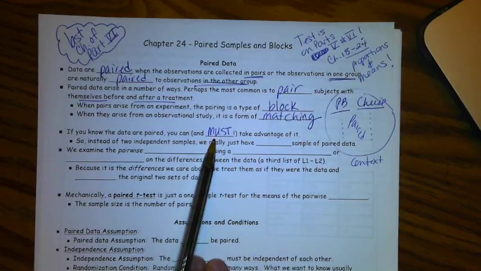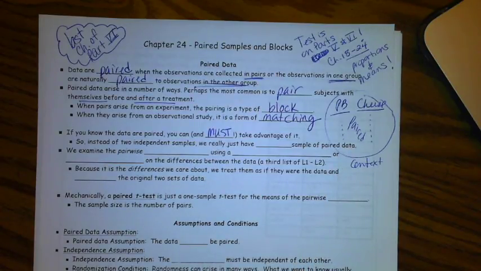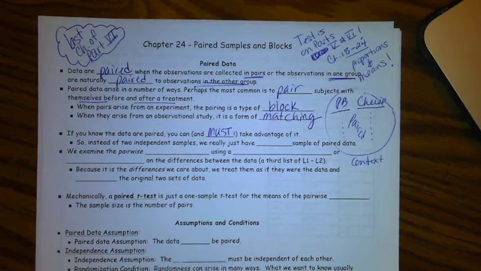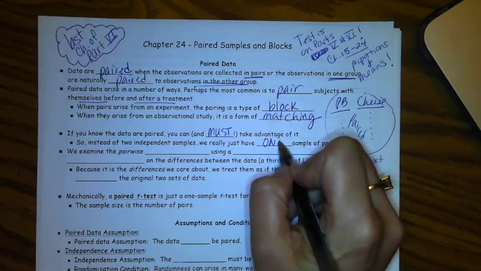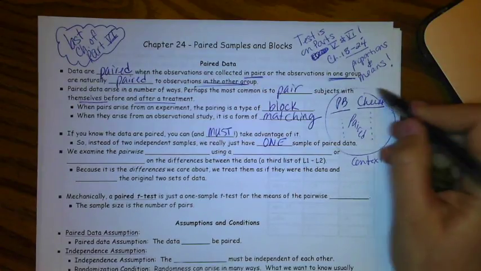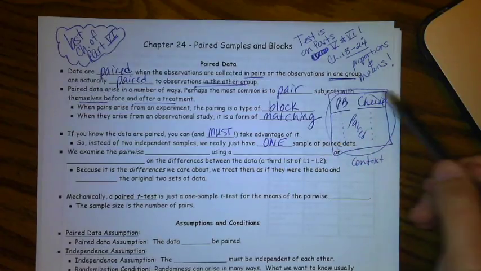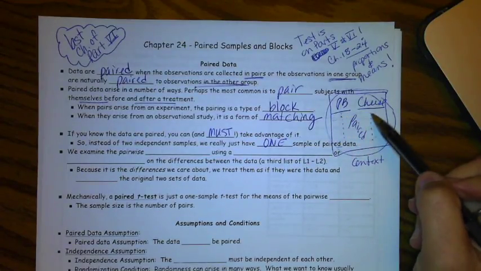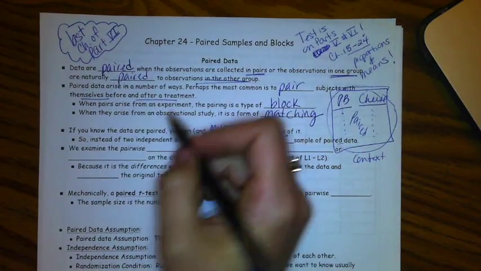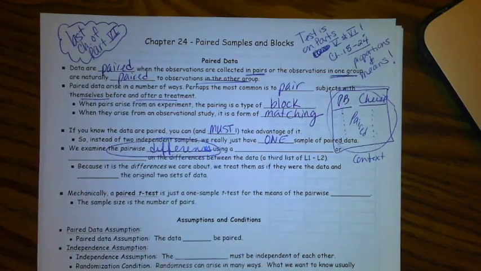If it is paired, you must do a paired test. You can easily put this in your calculator and do a 2 independent sample test, but it would be incorrect. Instead of 2 independent samples, we really just have 1 sample of paired data. Even though it's in 2 different lines, if this is 10 mice, it's really just 1 mouse before and 1 mouse after, peanut butter and cheese. We examine the pairwise differences.